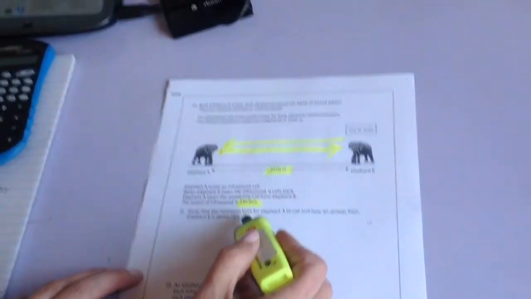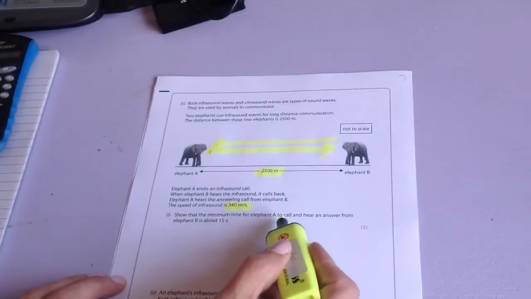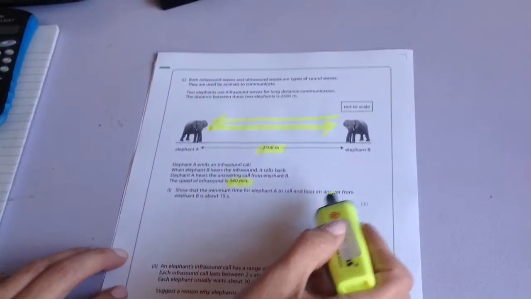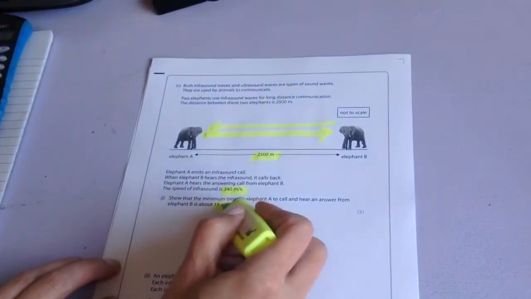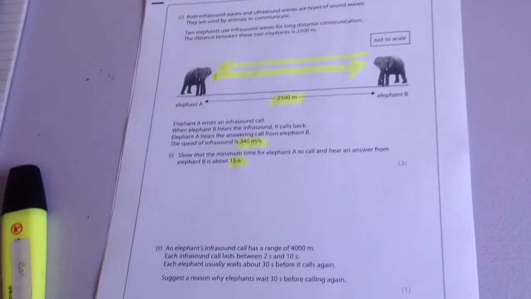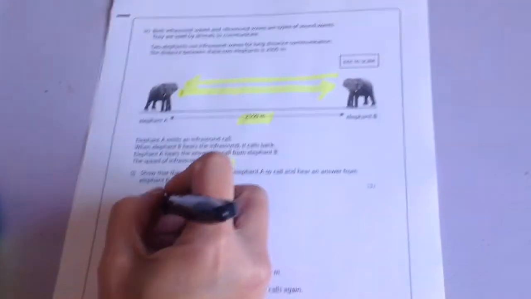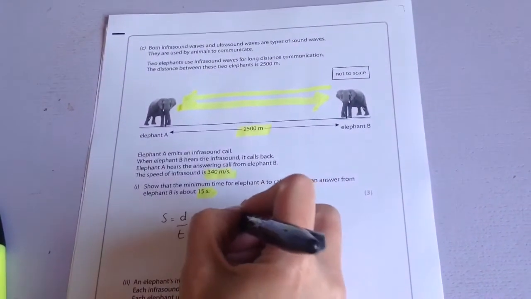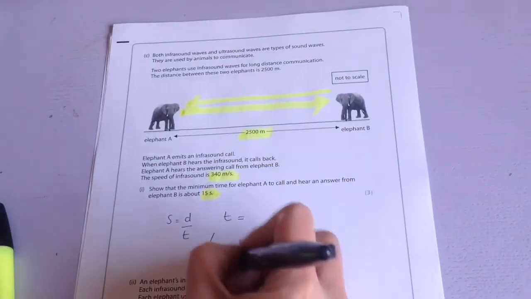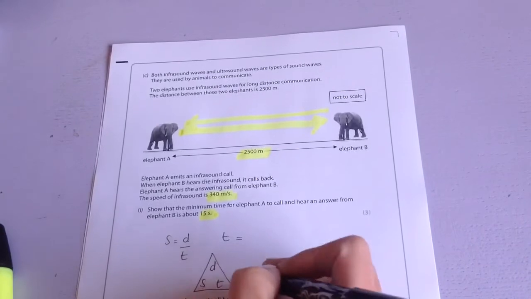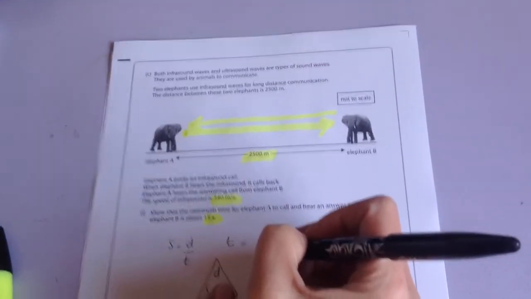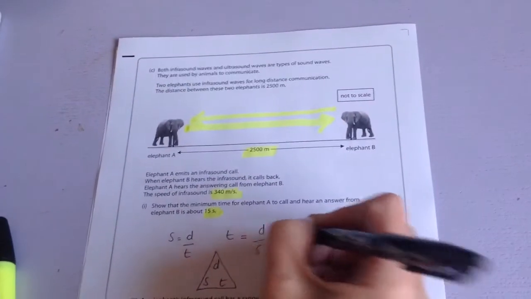I've got to show that the minimum time for elephant A to hear the call and answer from elephant B is 15 seconds. So this is a there and back. Is it distance by speed? Not far off. Speed is distance over time. It's time I want. So that will be distance, speed, time. Distance divided by speed. Is that what you just said? Yeah. My son's a genius.